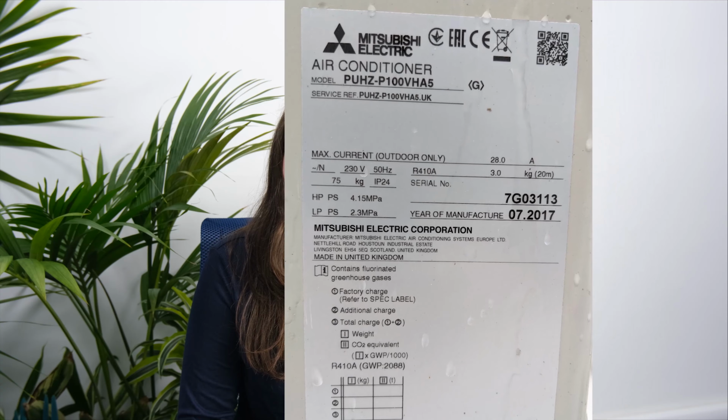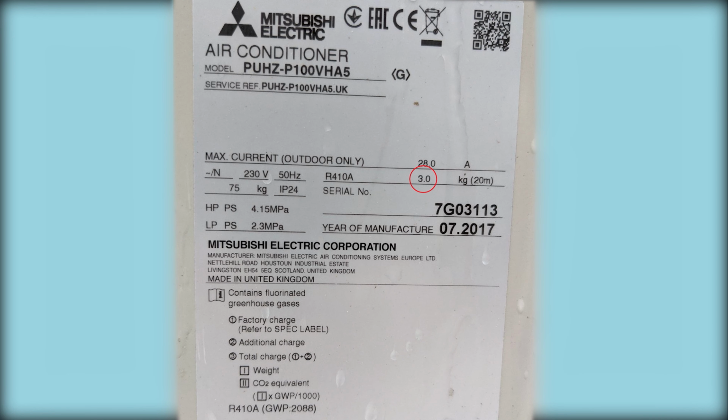To do this, you firstly need to find out the quantity of fluorinated gases that you have on your site. The amount of gas will often be listed on the data plate of the appliance, like in this example. It lists 3.0 kilograms of R410A refrigerant. If it's not listed on the data plate, look up the model number online to find out this information, or contact the manufacturer. Next, you need to multiply the quantity of F-gas by its global warming potential figure.